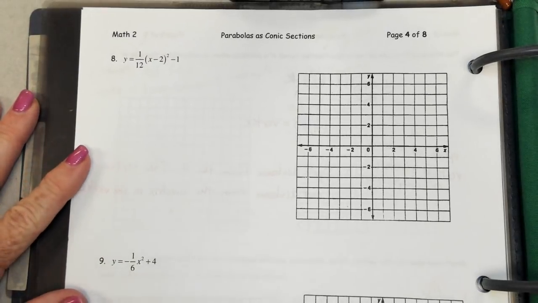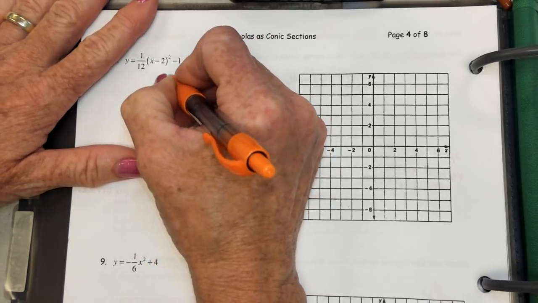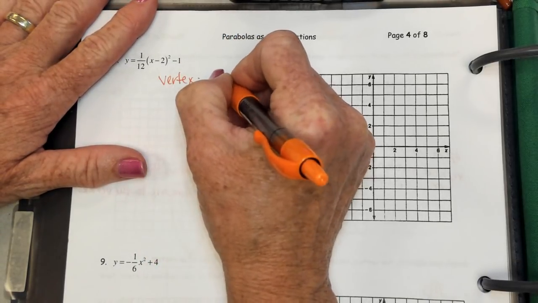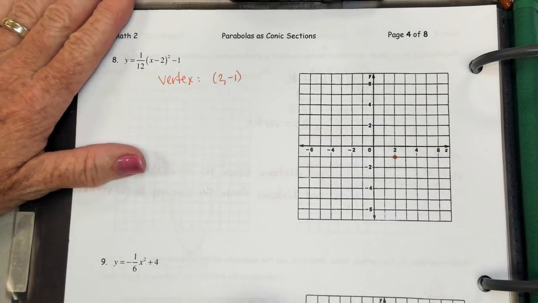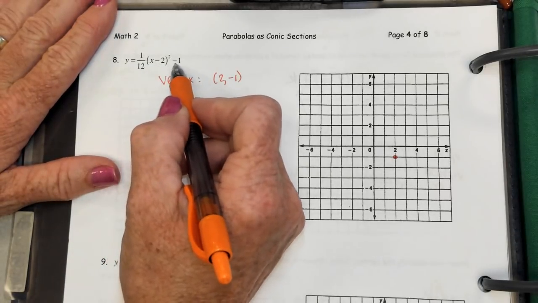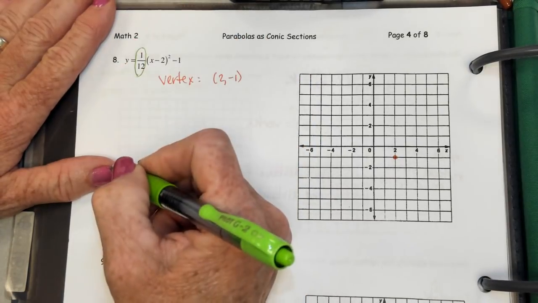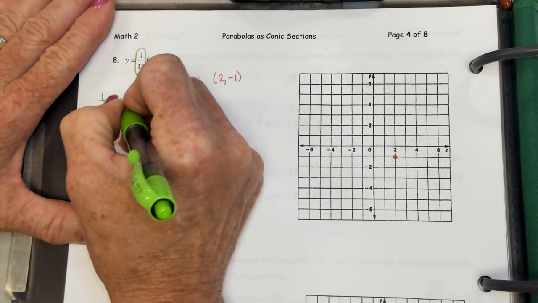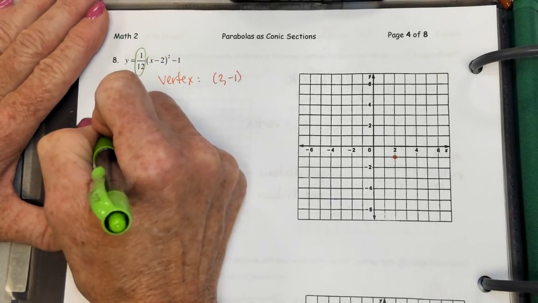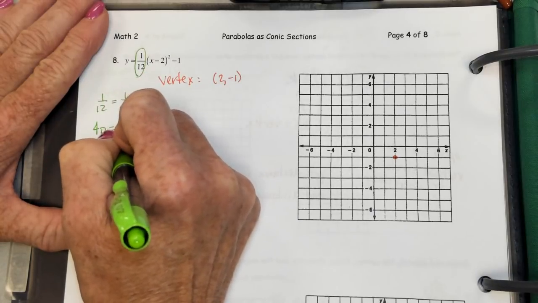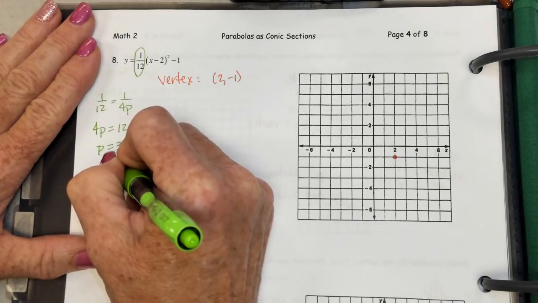All right, lots of stuff going on in here. First off, I see my vertex cleanly right here is (2, -1). There's your vertex, just like it was before. Take this coefficient, this 1/12. 1/12 equals 1 over 4p. Cross multiply. 4p is 12. P is 3. P is positive, so this is going to open up.